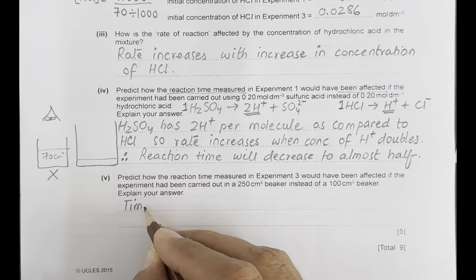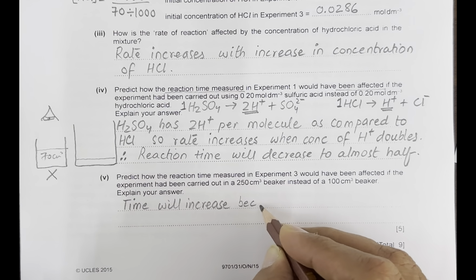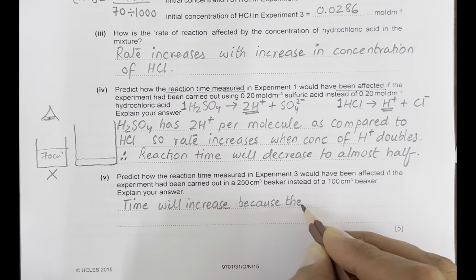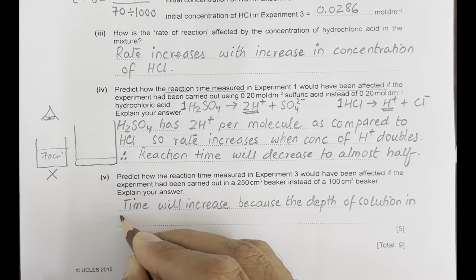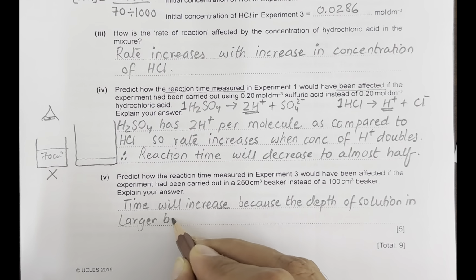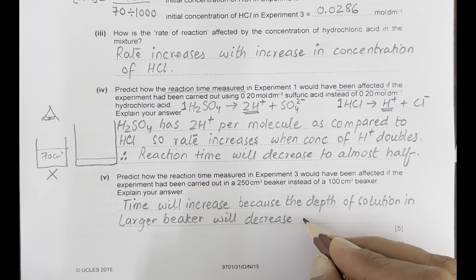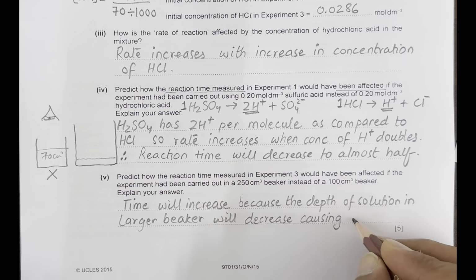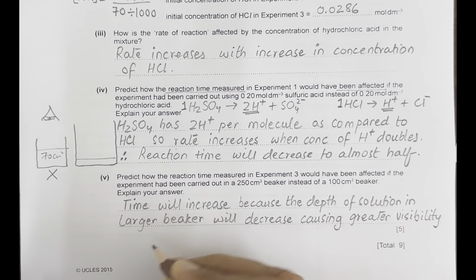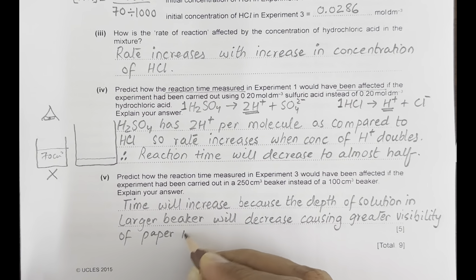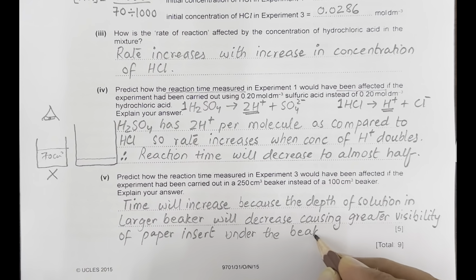So we can say time will increase because the depth of solution in the larger beaker will decrease, causing greater visibility of the paper insert under the beaker.